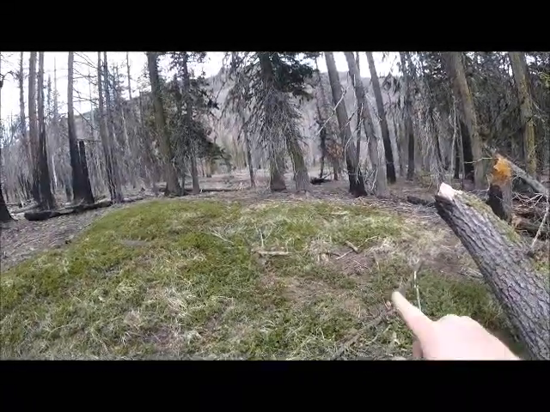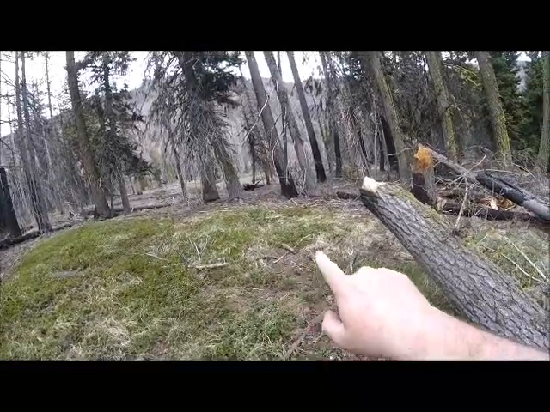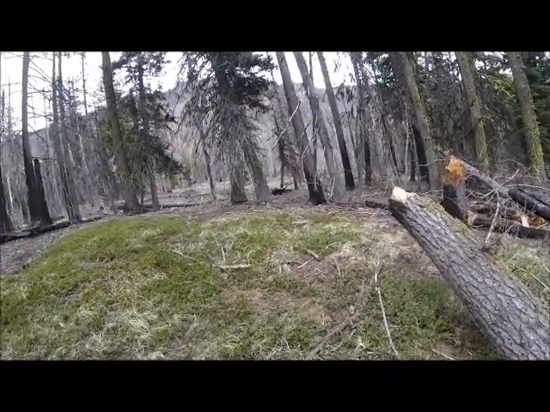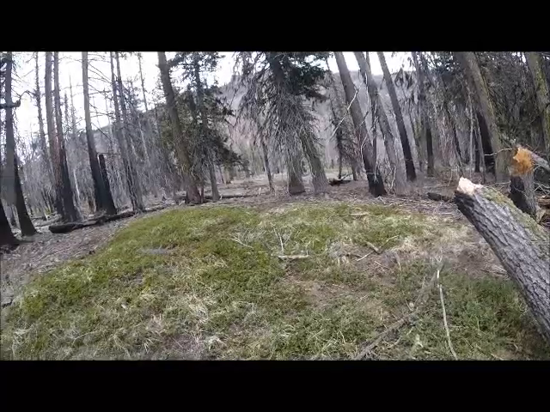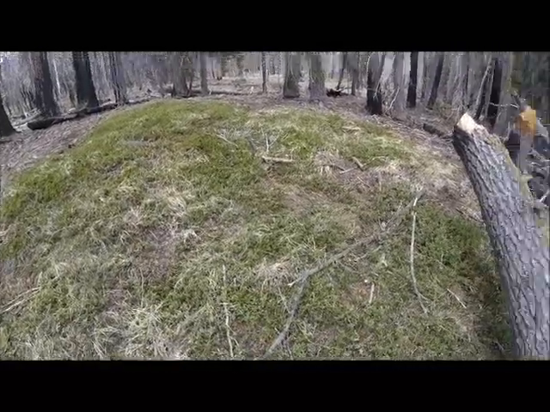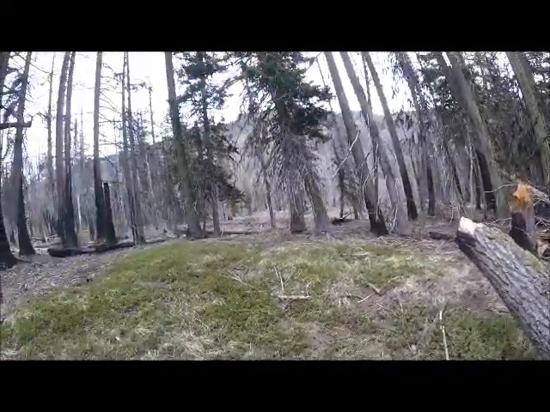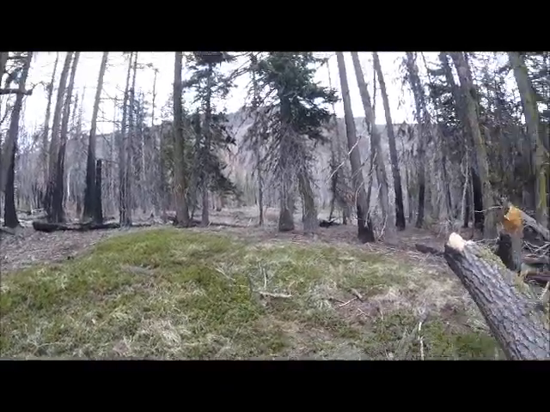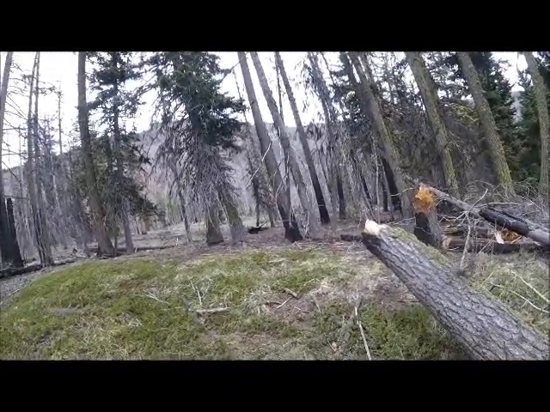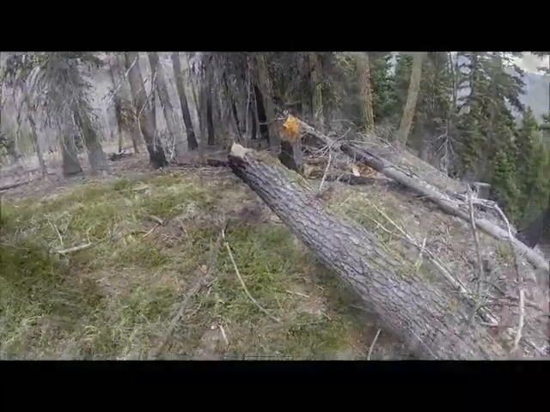So I'm going to move across over here, check some ground for tracks, and a lot of good stuff around here for elk and bear and cougar and sheep to eat. So, see what we can come up with.